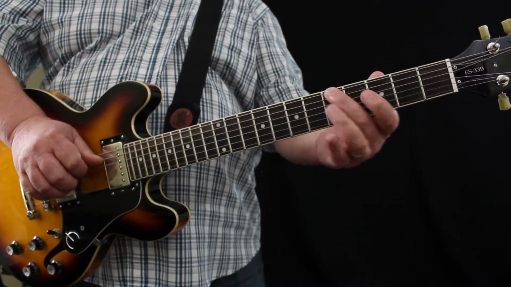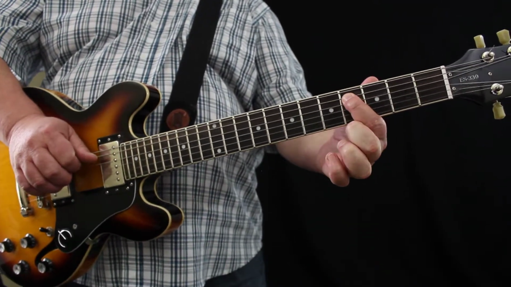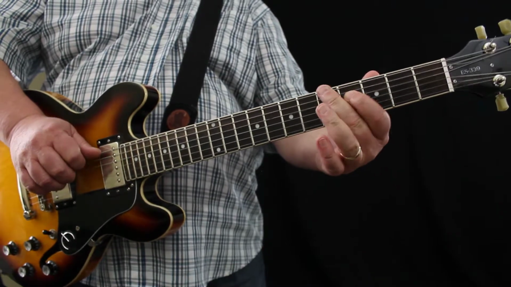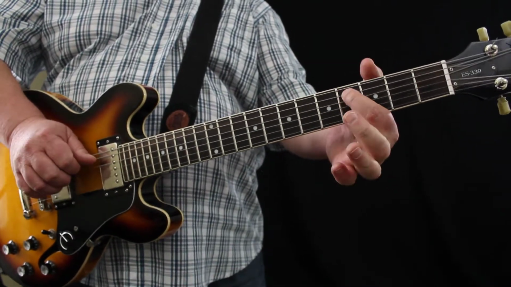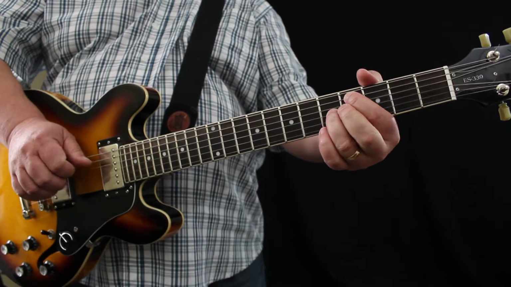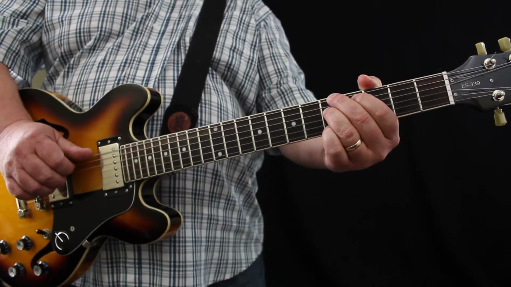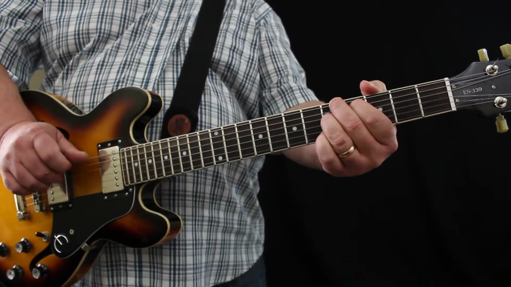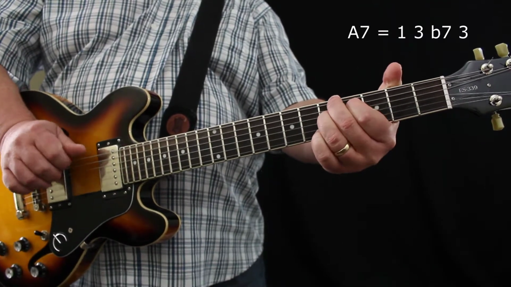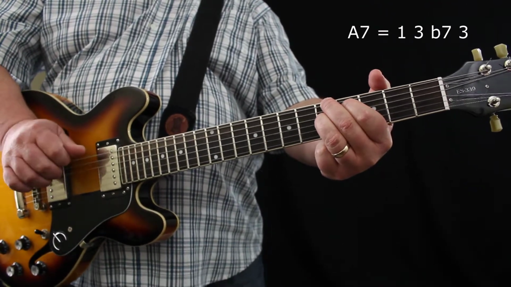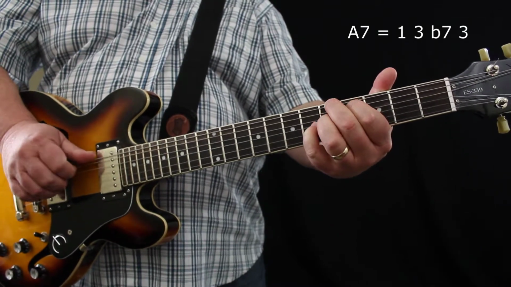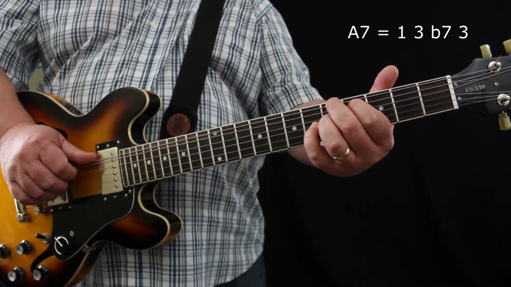So if this is 1 and this is 4, well, then this would be a third right here, okay? So I can go 1, 3, okay? And here's my flatted 7th right here. So I can play an A7 like this. Okay? Right here.